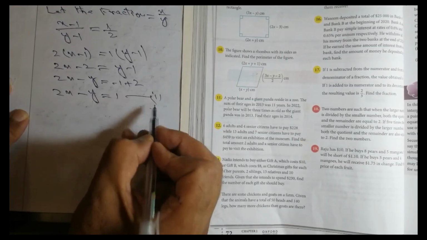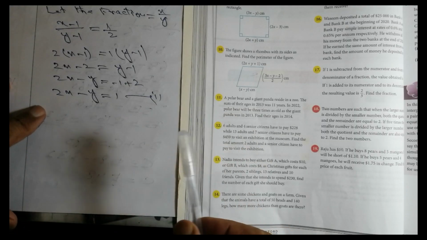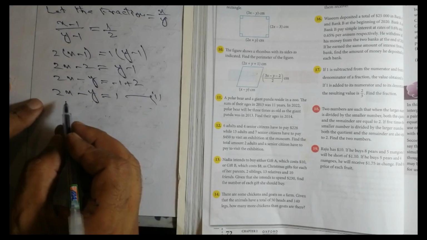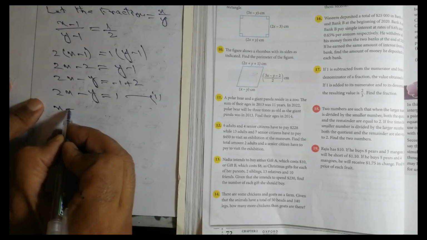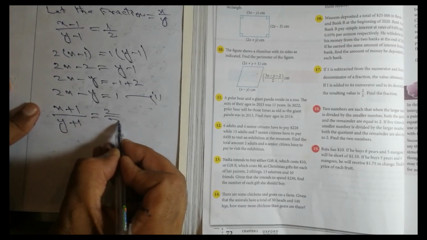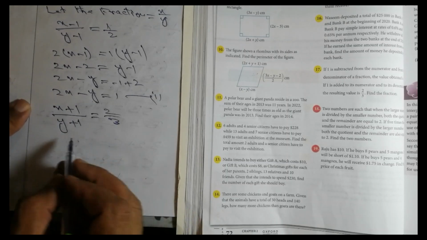This is equation 1. Actually, if we see all the questions in this exercise, we are making simultaneous equations, a set of equations. So one equation is this one, and the other, as per the condition that if we add 1 to the numerator as well as the denominator, the result is 2 by 3. So now we arrange this one too, and we will get the other equation.